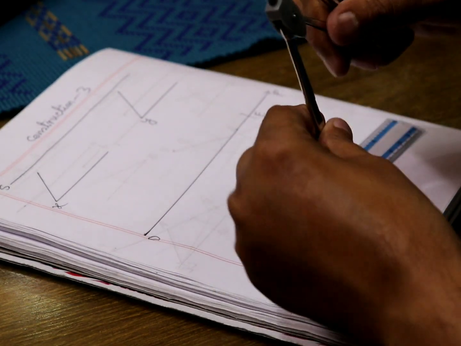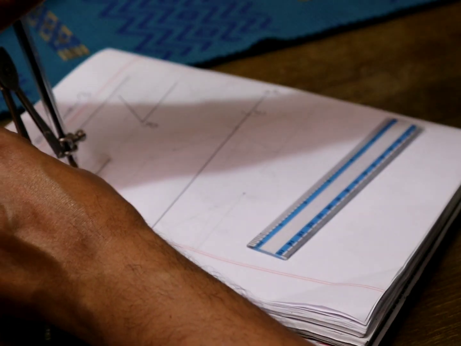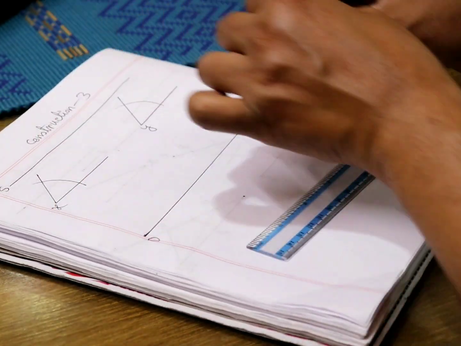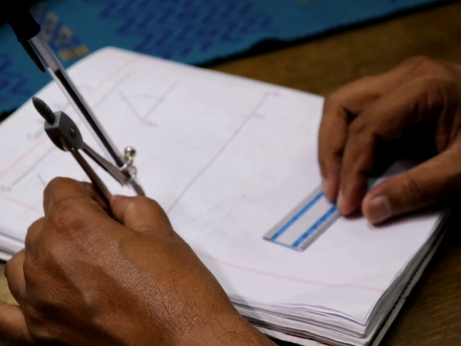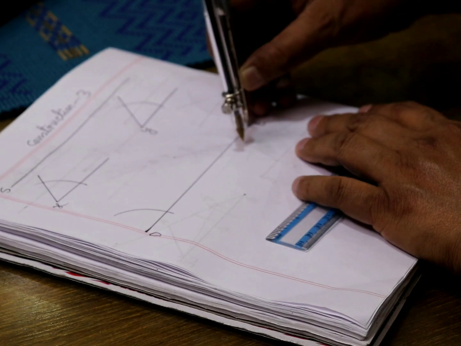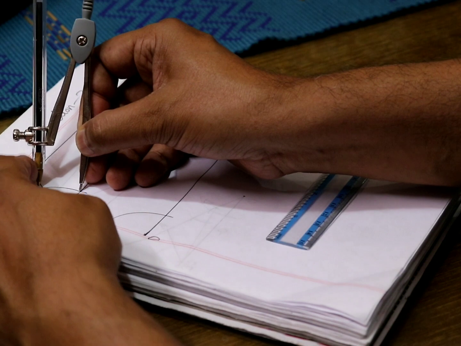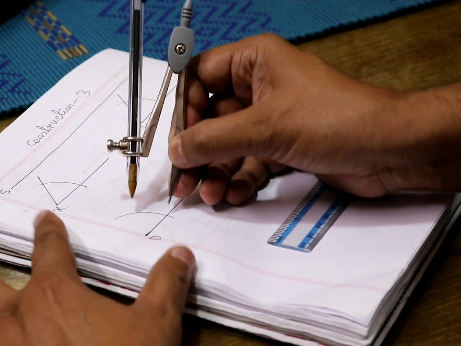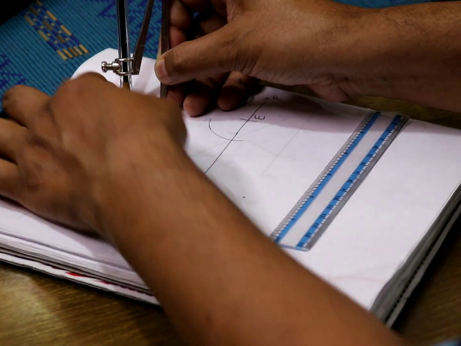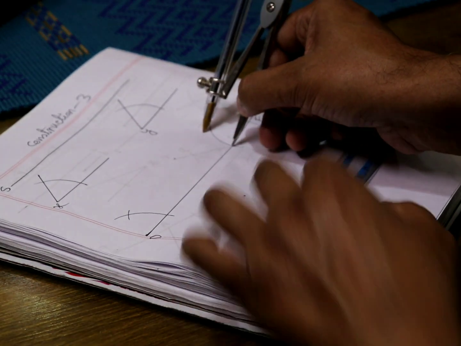Now at point D, we draw an angle equal to X, and at point E, we draw an angle equal to Y, like this.